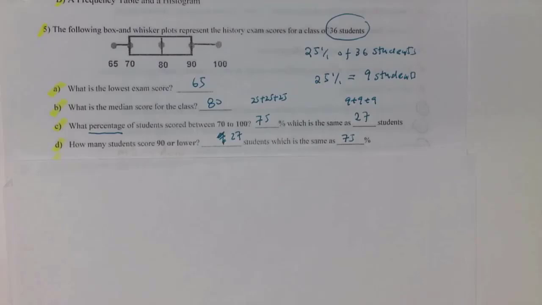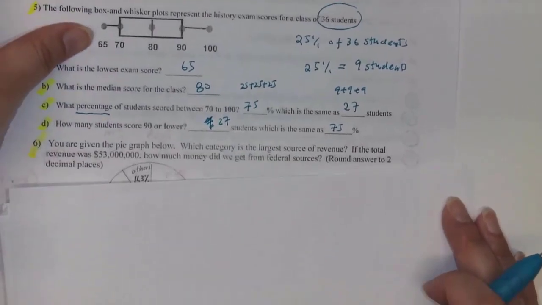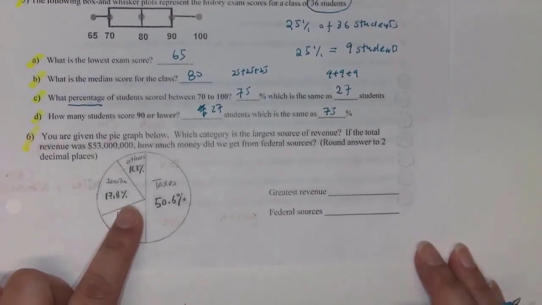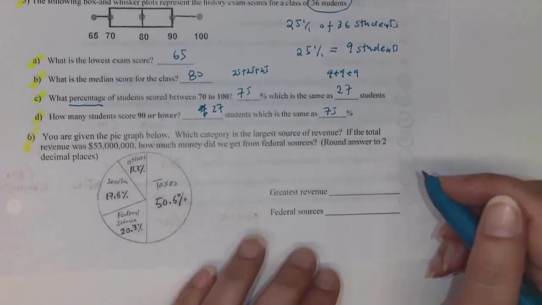All right, how about the next question? Nobody wants to do it? If nobody does it, I will do it. Okay, so you are given the pie graph. Which category is the largest source of revenue? That you should be able to answer now. Which one is the largest? Taxes, okay.